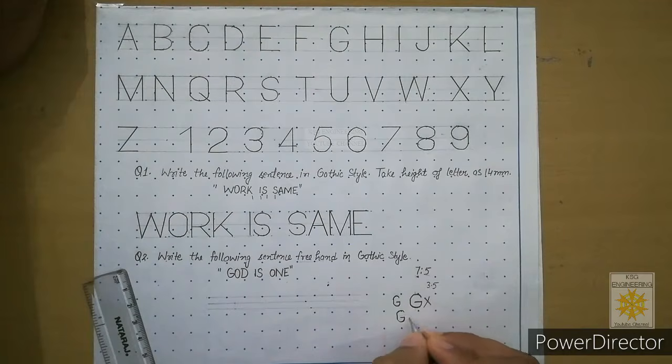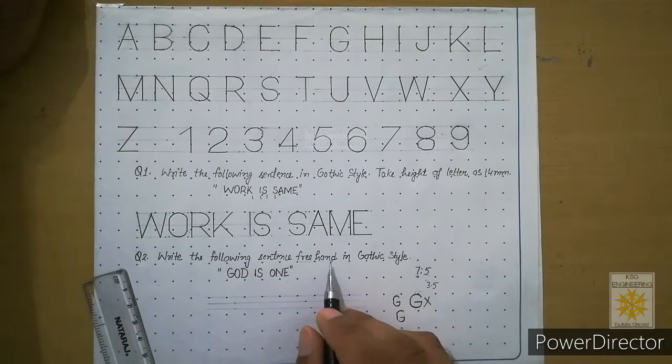So overall ratio will remain 7:4. I mean to say you should not write letters like this. In this case ratio is not maintained. Over here we are not measuring any height and width. We are just drawing the letters freehand. But while drawing those letters, we are maintaining their ratio approximately. So this is what is expected in freehand.